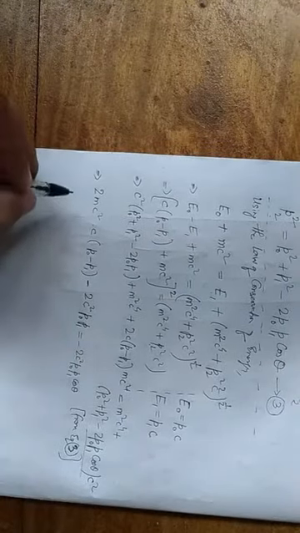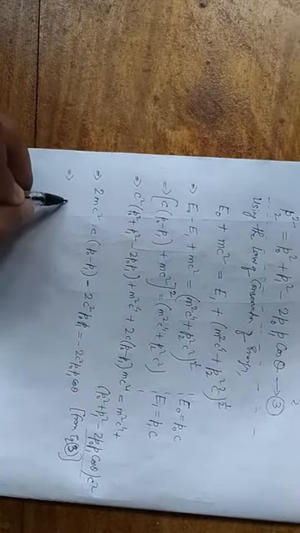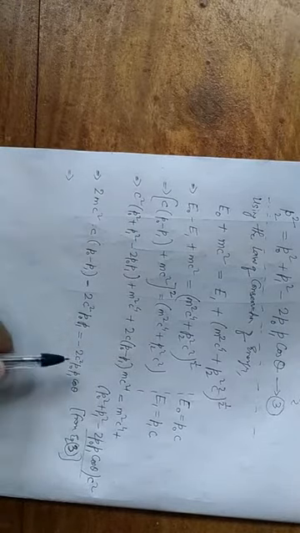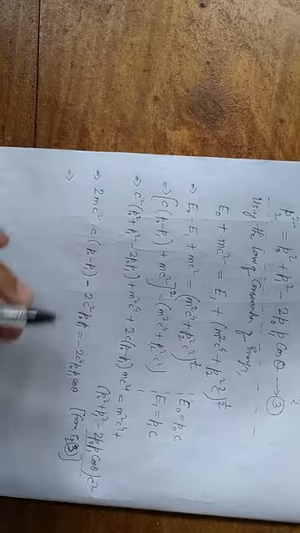Which you can simplify further and write like this. C squared gets cancelled out, and 2 gets cancelled out.